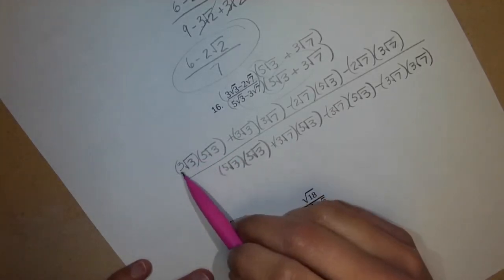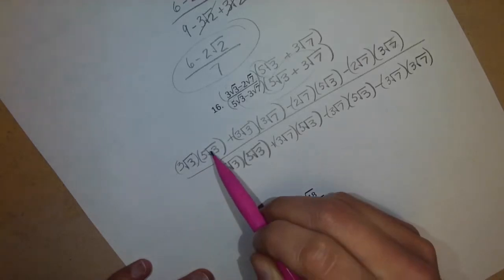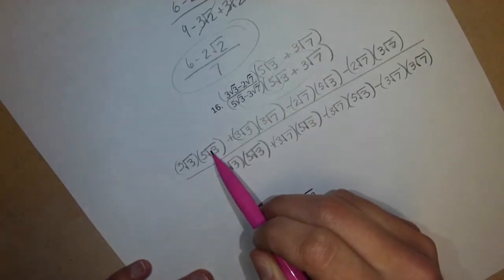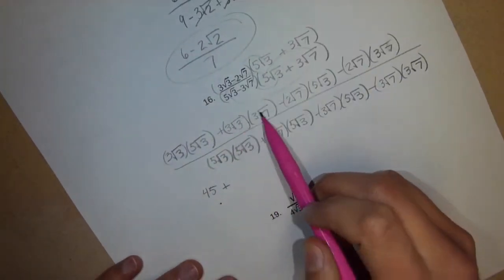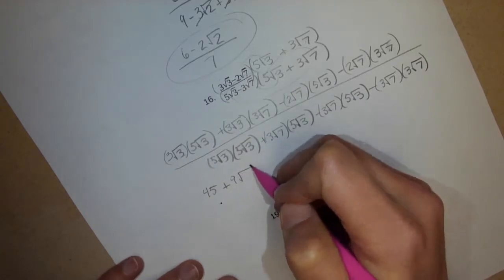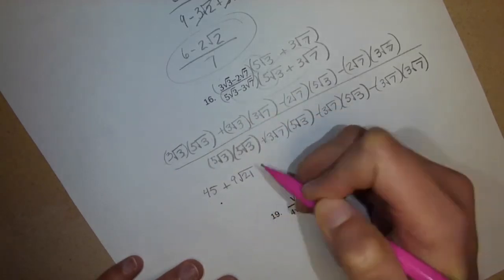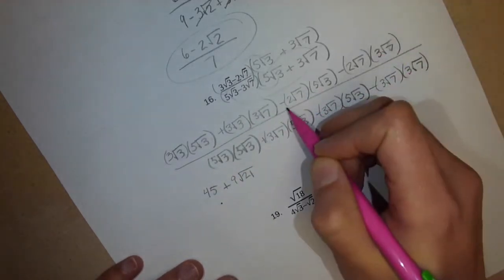So this will become 15 times the square root of 9. Square root of 9 is 3. So this will become 15 times 3, which is 45. This will become 3 times 3 is 9, 7 times 3 is 21. So I would just leave it like that.